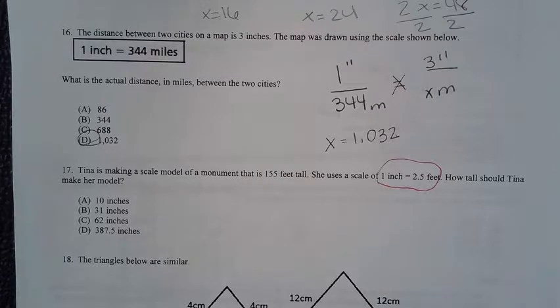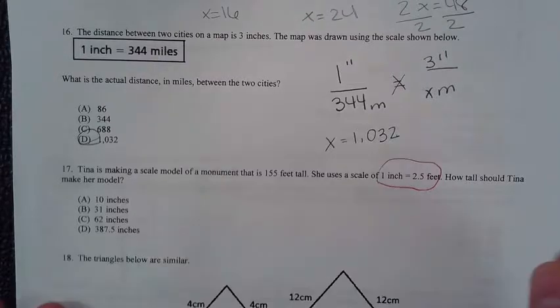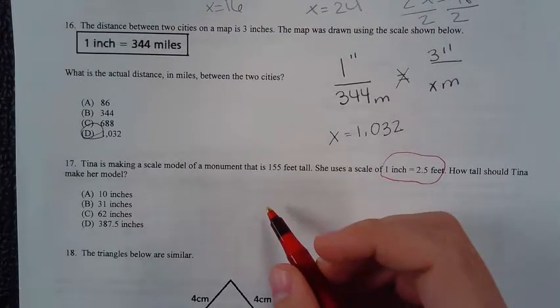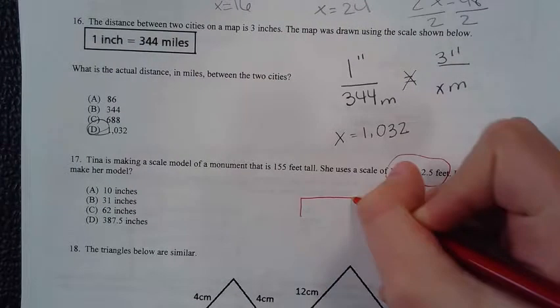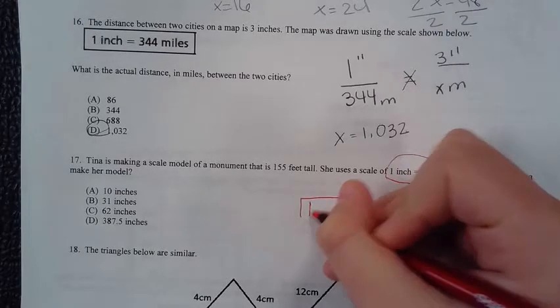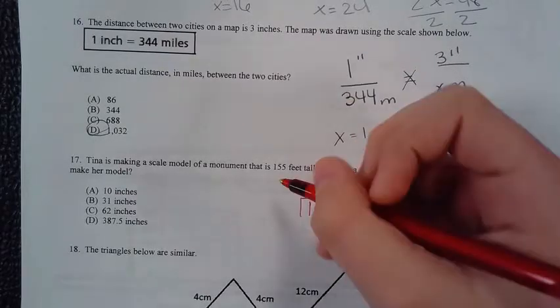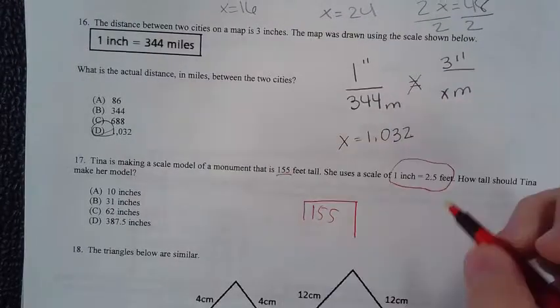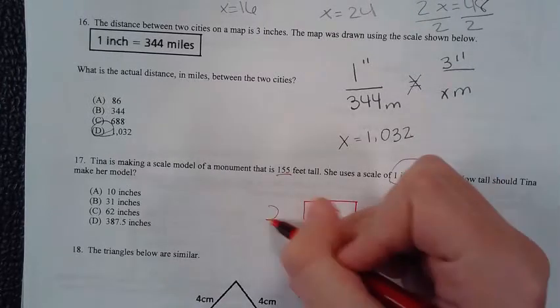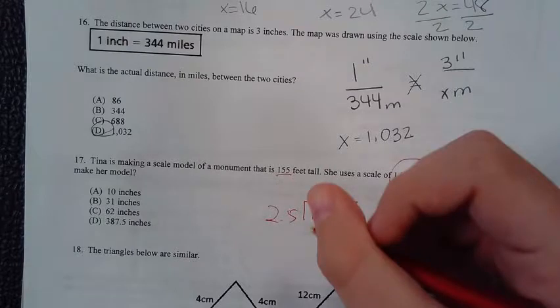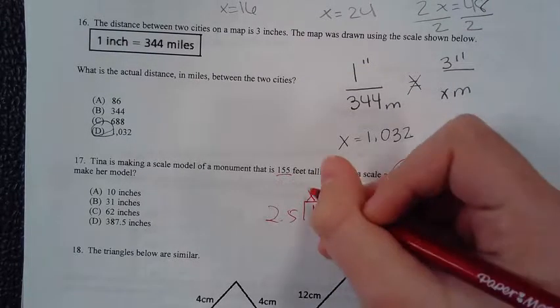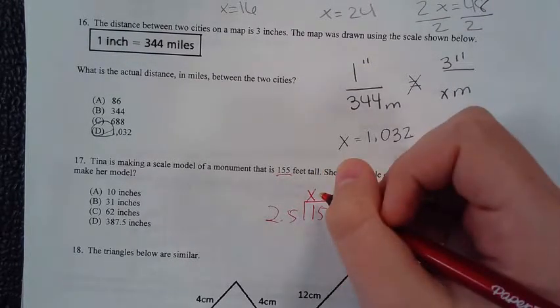So the first thing you want to do is set up a division problem. You want to have 155, the first number, and then you want to divide it by 2.5. Since 2.5 can't go into 1, and there's an x there.